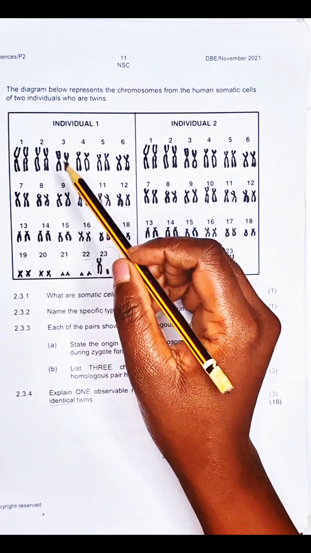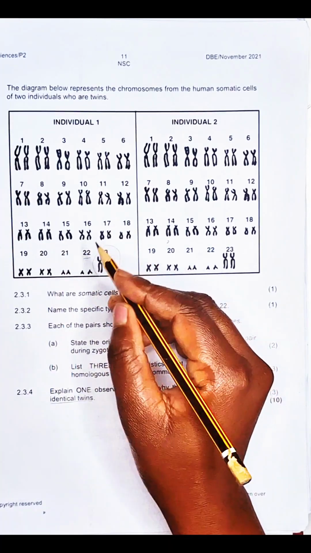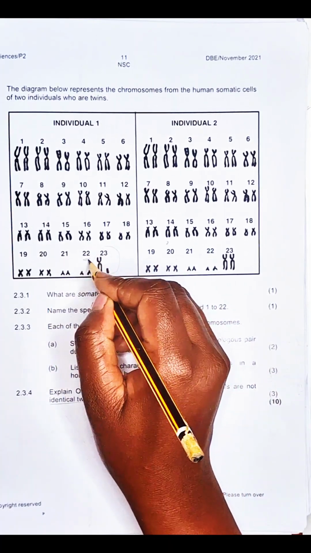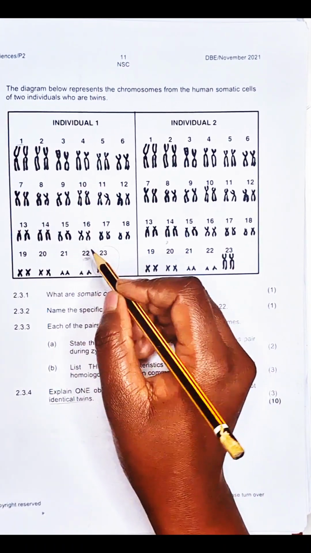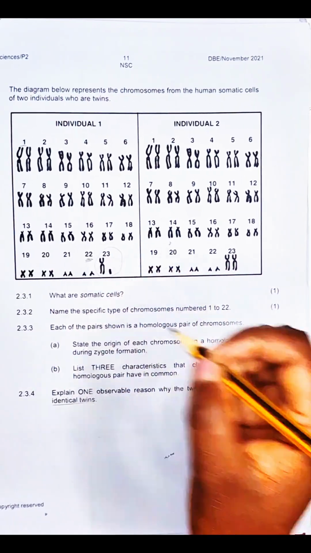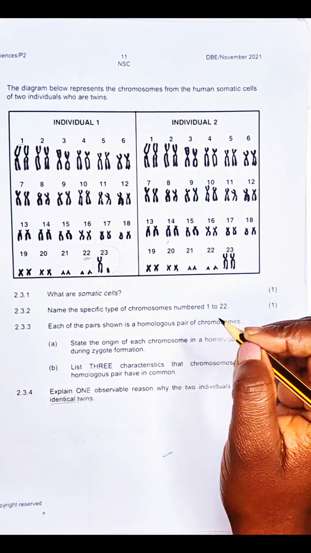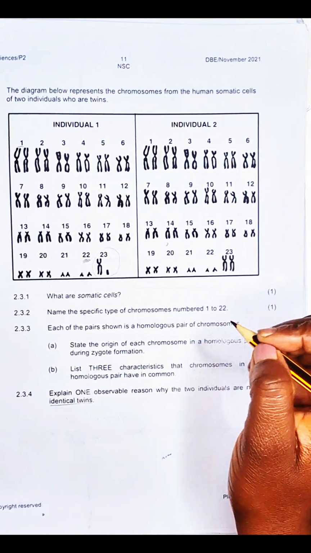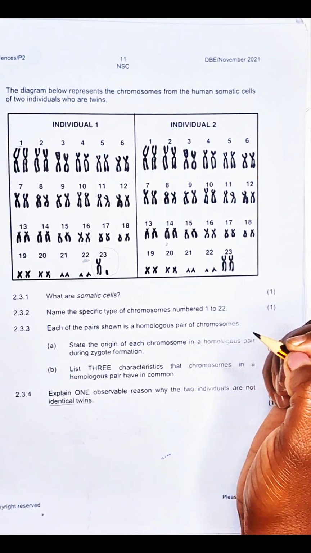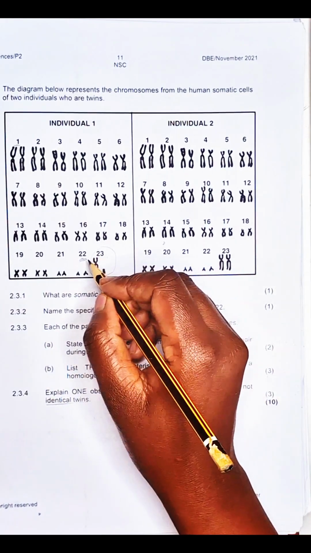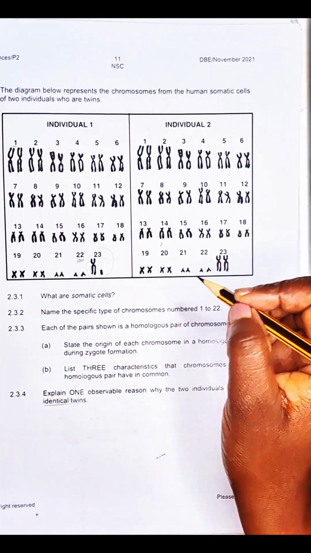So chromosome number 1 up until chromosome number 22, this is our autosomes. Remember that autosomes are these kind of chromosomes that control our physical appearance. For example, they control our eye color, hair color, the body structure, and etc. As long as it deals with our physical appearance, they are the ones which are in control.